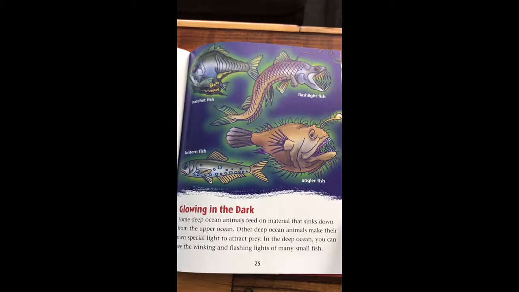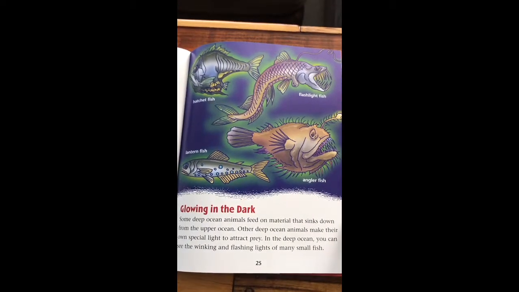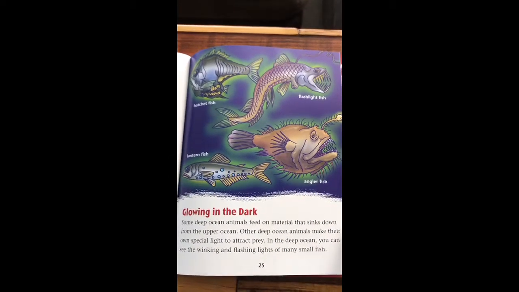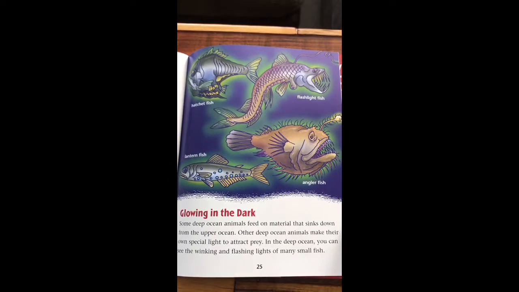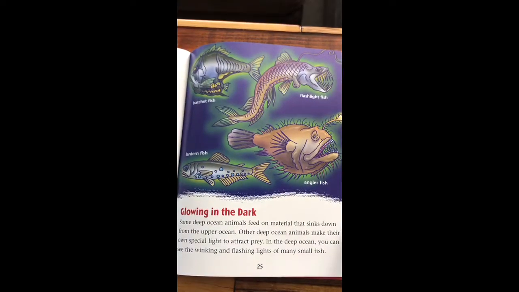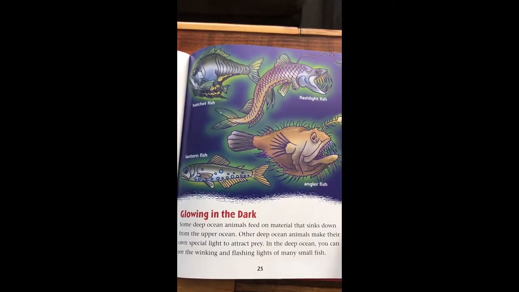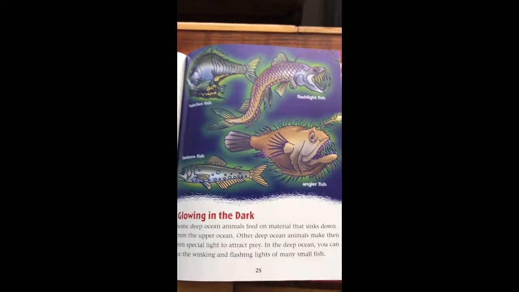Glowing in the dark. Some deep ocean animals feed on materials that sink down from the upper ocean. Other deep ocean animals make their own special light to attract prey. In the deep ocean, you can see the winking and flashing lights of many small fish.